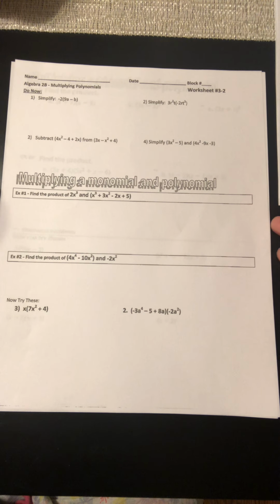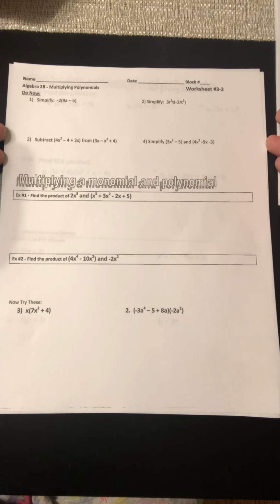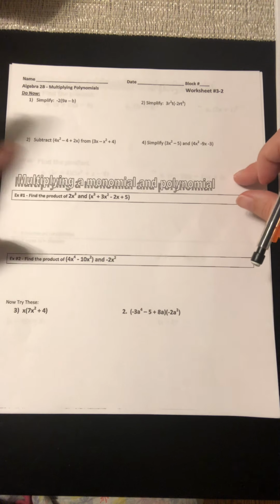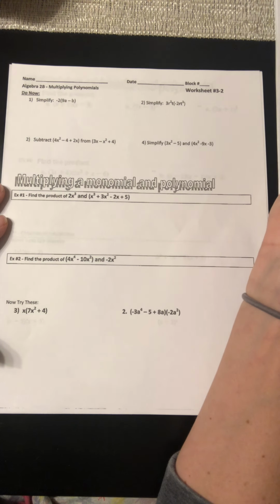So this is the lesson on worksheet 3.3-2 in your packet. Okay, we're going to go through this. Your homework is to finish the assigned problems on 3-1, okay? Today we're going to talk about multiplying and dividing polynomials, okay?